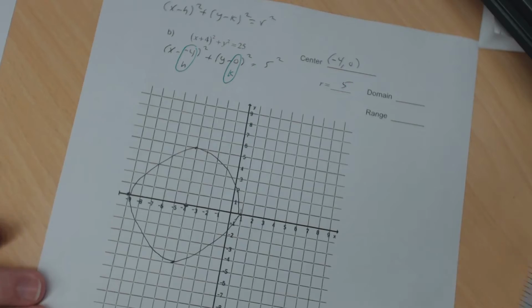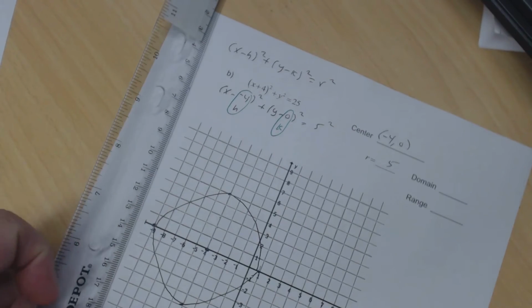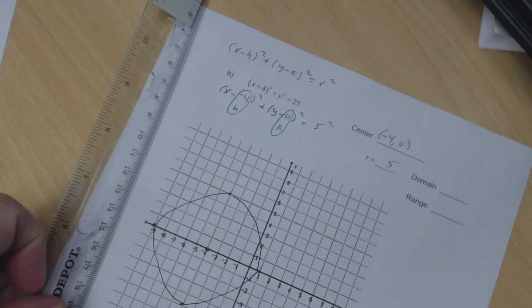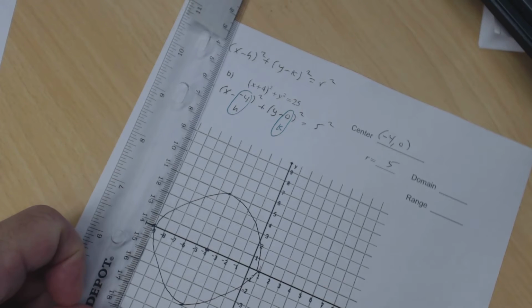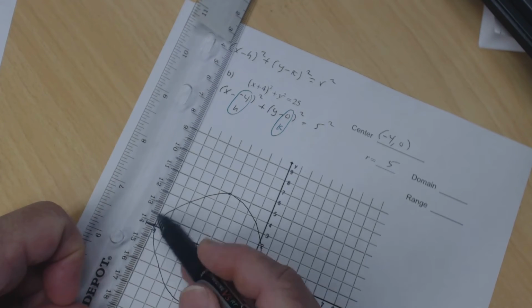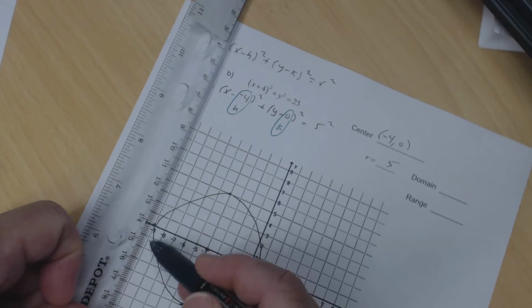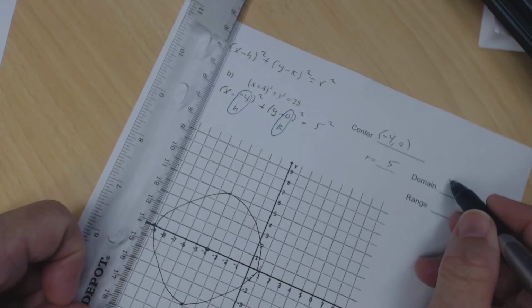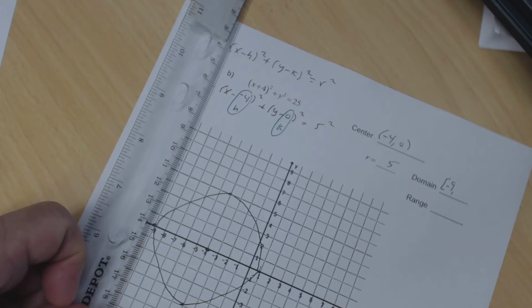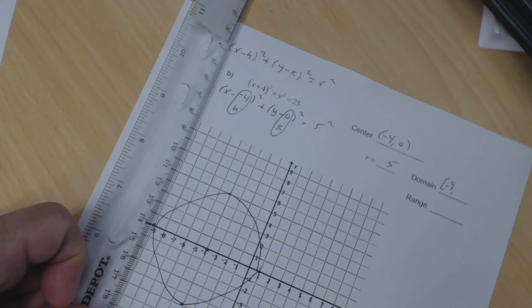So remember, domain is a set of x-coordinates, so you can go along the x-axis from left to right. And notice I start touching the graph when I get to this point here. So the question is, what's this x-coordinate? Well, that x-coordinate is a -9. So I'm going to say bracket -9. It must be bracket, not parentheses, because remember, domain and range, you're going to use brackets or parentheses. Brackets if that point is on the graph, and parentheses if it's not.